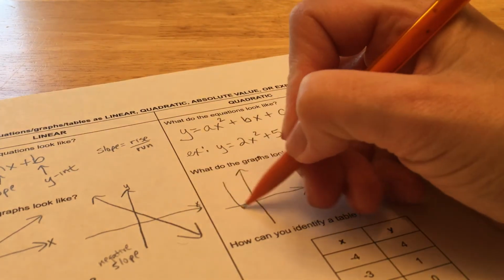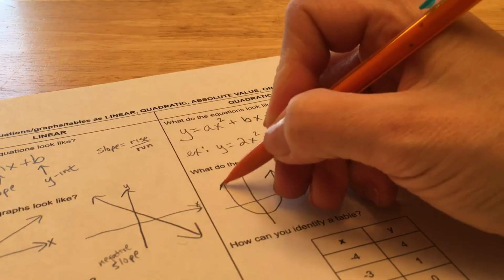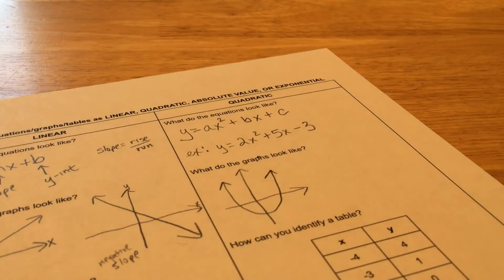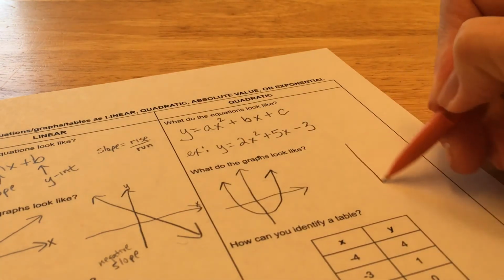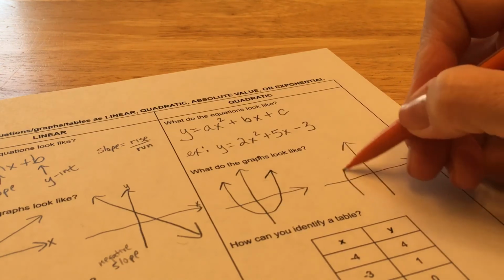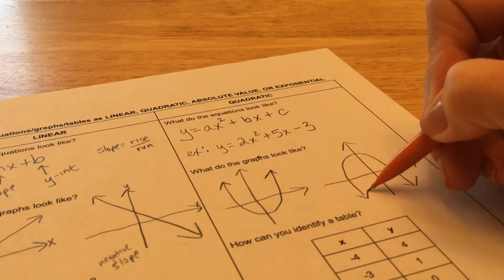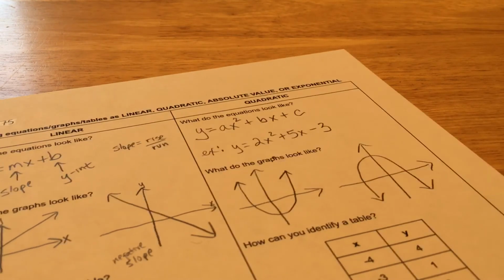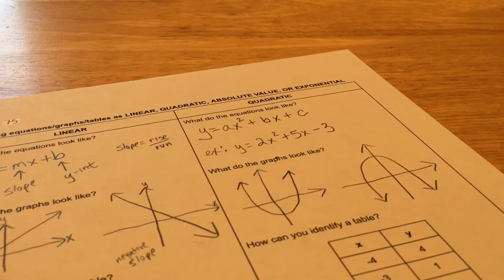So they're parabolas, which really just kind of look like a right side up U, or in our projectile motion questions, we were interested in this version of a quadratic, the upside down U. So they're always going to look like a right side up U or an upside down U. That's what a parabola is.